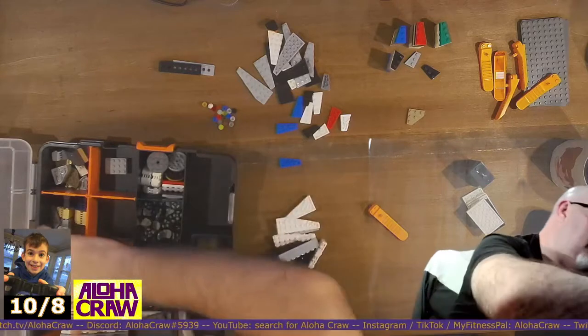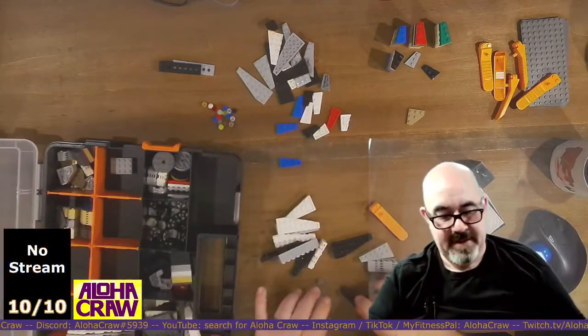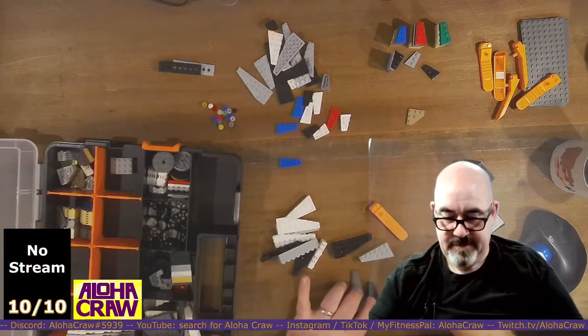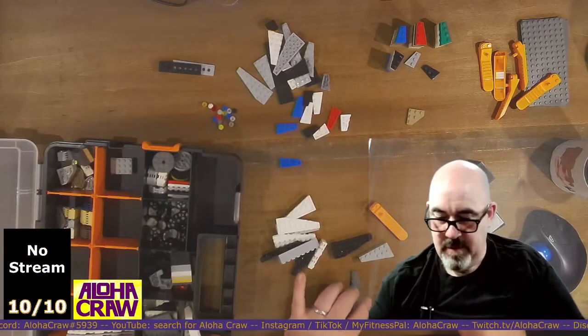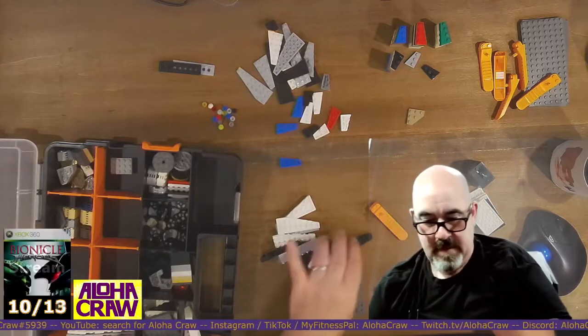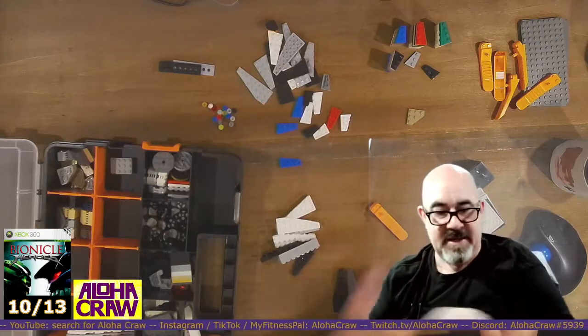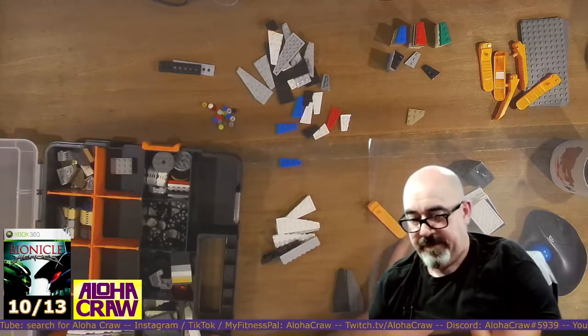Let's pull these all out, so we can get them to the same sizes at least. There you go. So that's the key. I want to get them into the same size bins at least.